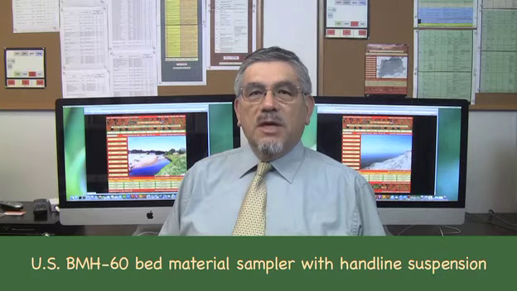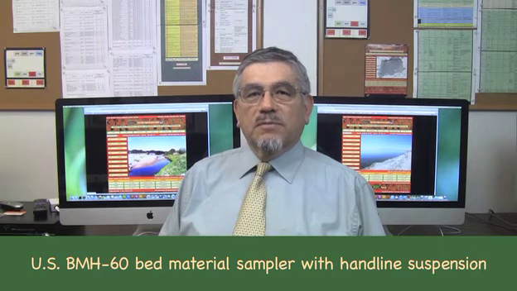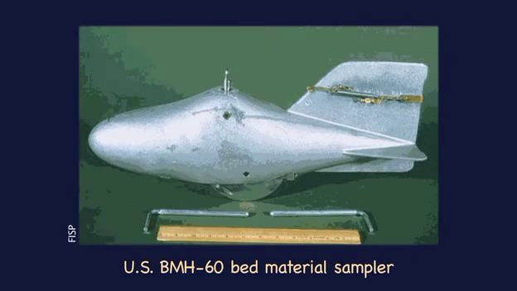The US BMH60 is a bed material sampler with handline suspension, used to collect samples from the bed of a stream, lake, or reservoir. Penetration into the bed material is about 1.7 inches. The sampler can be suspended from a flexible line and lowered and raised by hand power. This sampler weighs 32 pounds. The weight of the sampler limits its use to low velocity streams and slightly or moderately compacted bed materials.